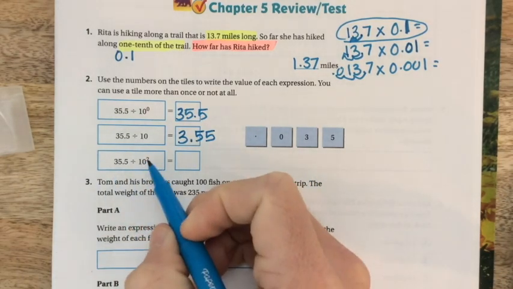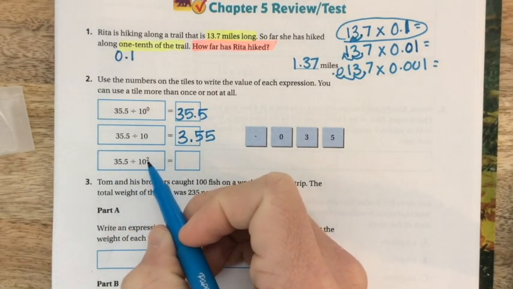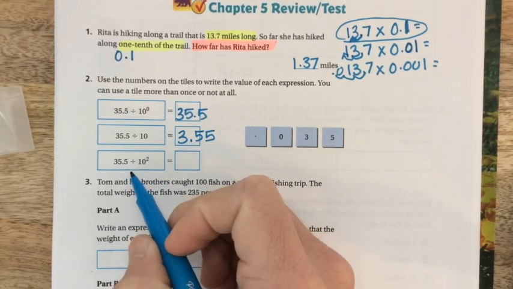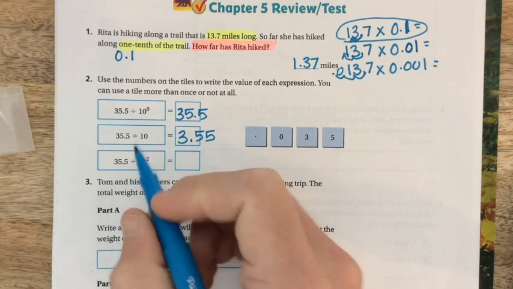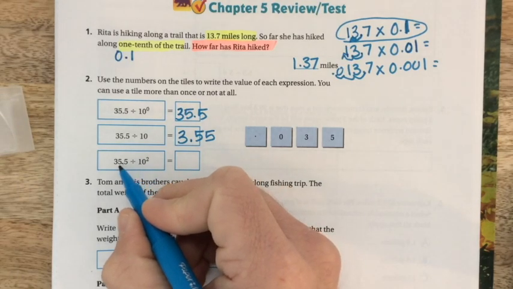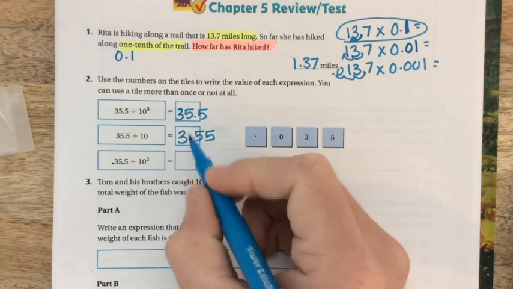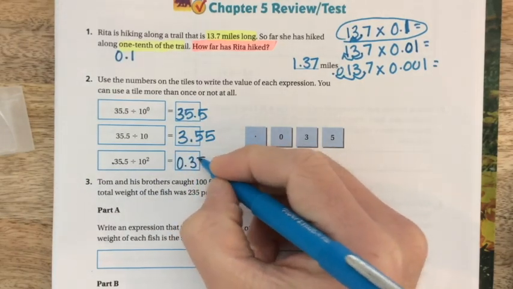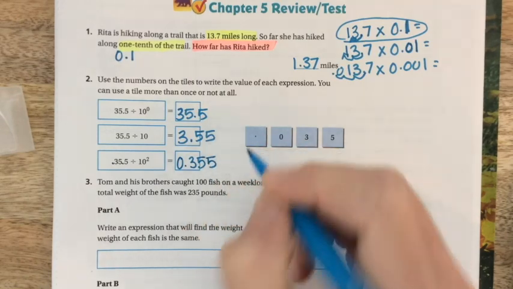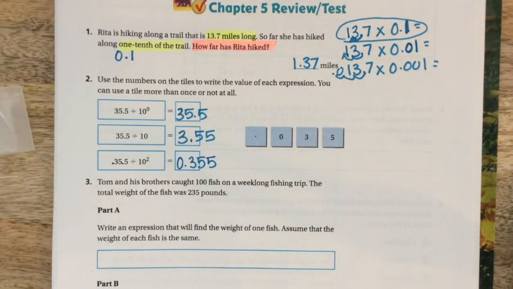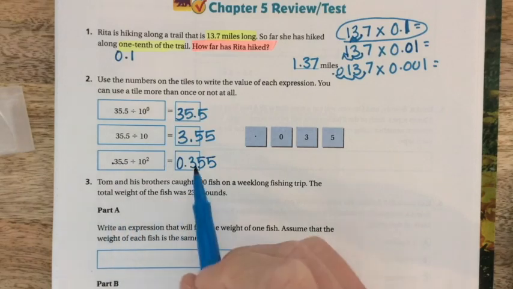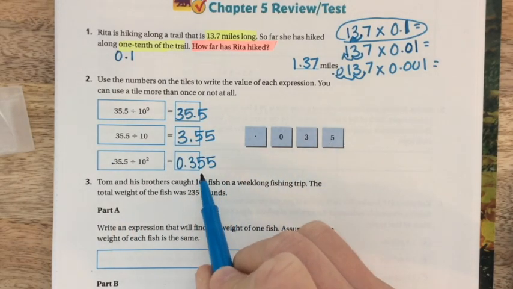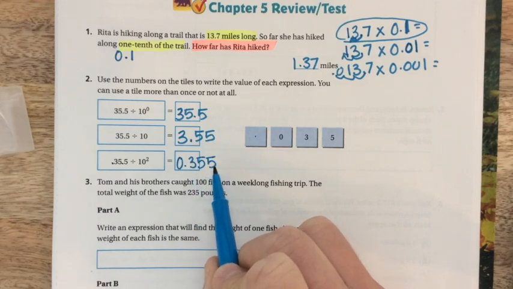And then lastly, our exponent is going to tell us where our decimal place is going to move. So exponent of 2 says that we need to move to the left 2 spots. So starting in our original position, we need to go 1, 2, and end here. So our answer is going to be 3. So we use this more than once, and we are good. So we have 355 thousandths.